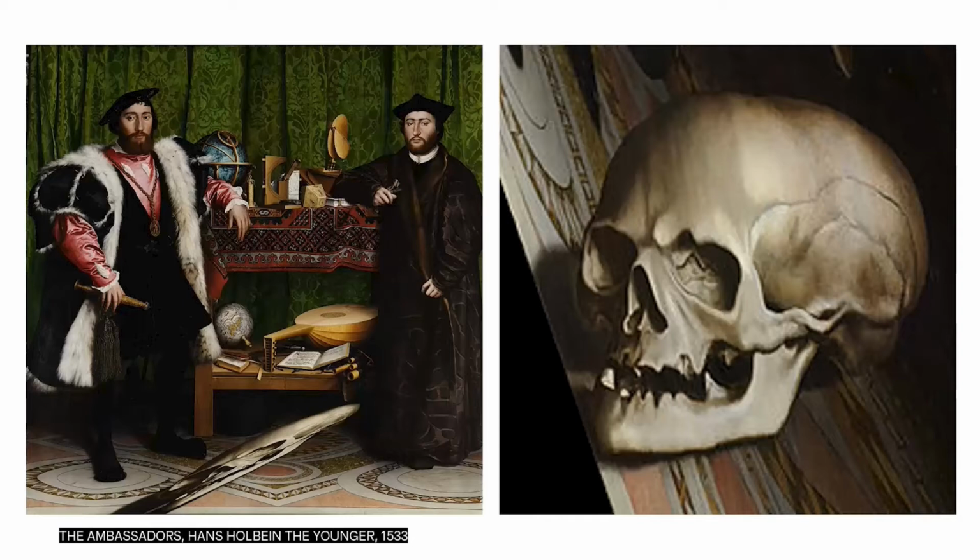If you stand in just the right spot, which is off to the right and very obliquely to the image, this skull appears, which is a kind of memento mori, a reminder of death and of eternity that is otherwise incomprehensible if you just look at the image front on, which is where you'd normally expect to be standing.